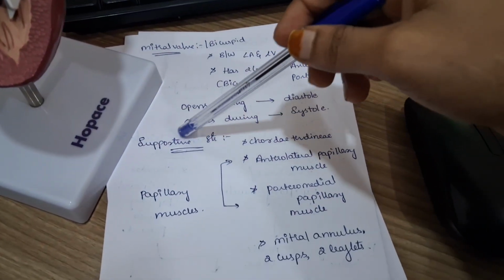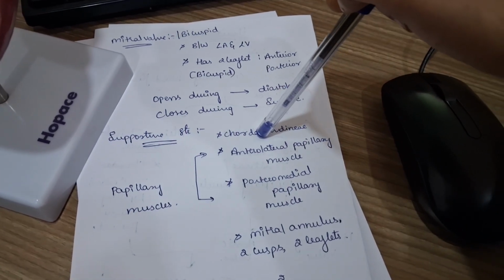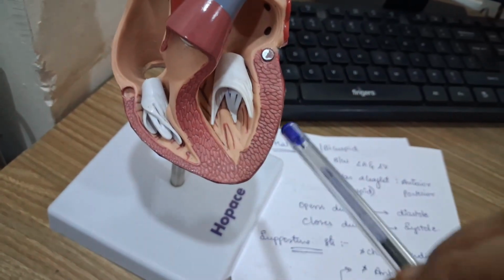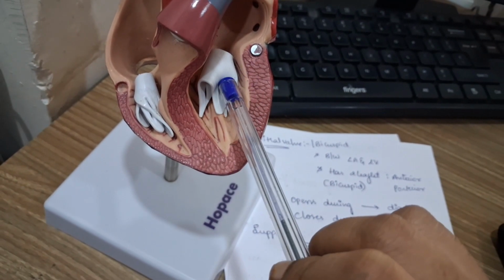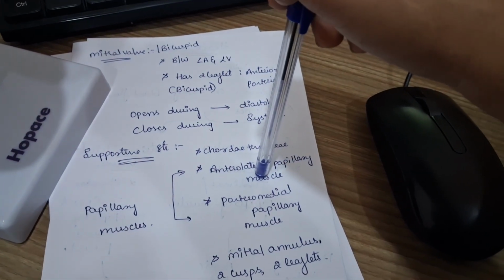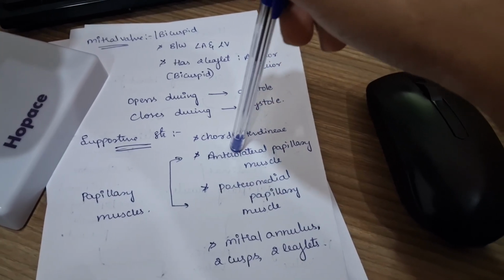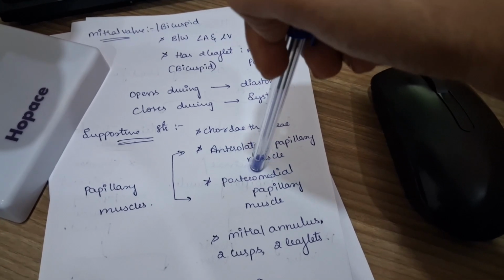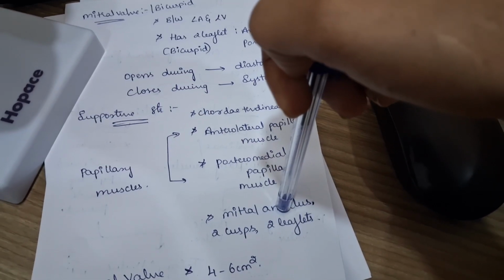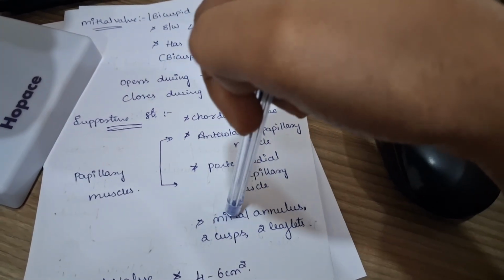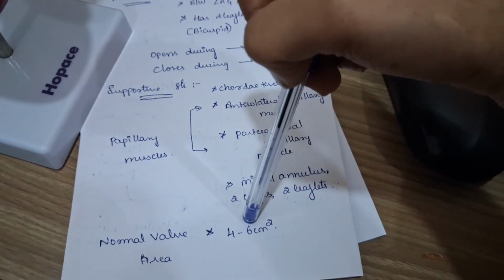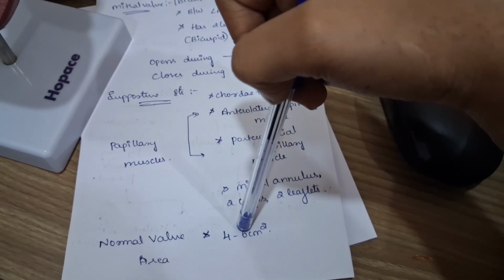So what are the supportive structures present? Chordae tendineae and papillary muscles. There are two types of papillary muscles in the mitral valve, anterolateral papillary muscles and posteromedial papillary muscles. It contains two cusps, two leaflets, and all of these are attached to the mitral annulus. The normal valve area is about 4 to 6 centimeters square. Hope you guys understood.